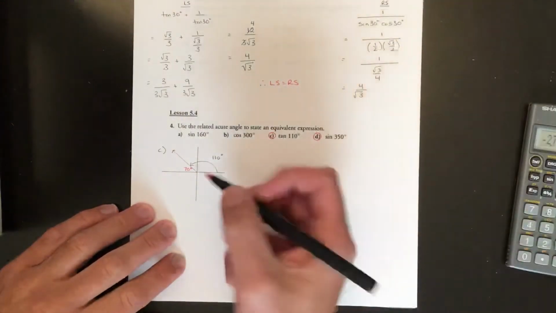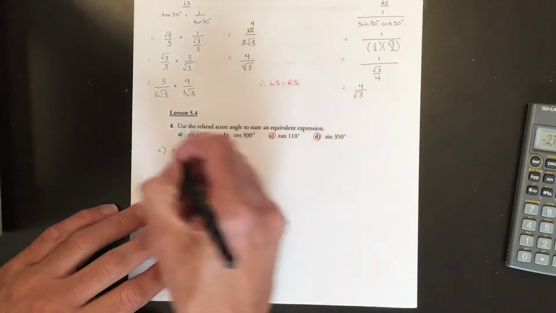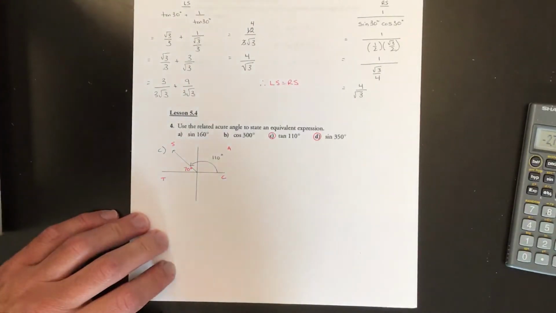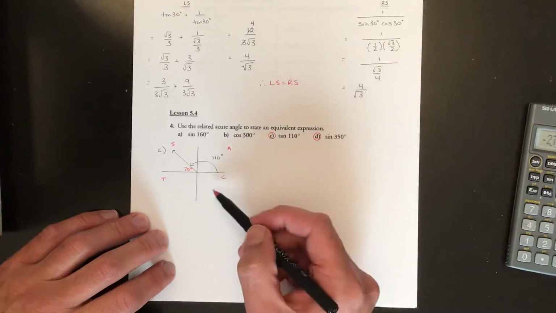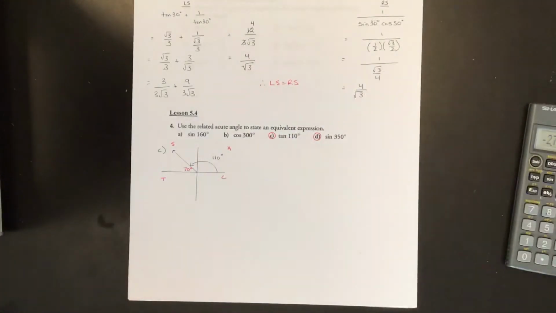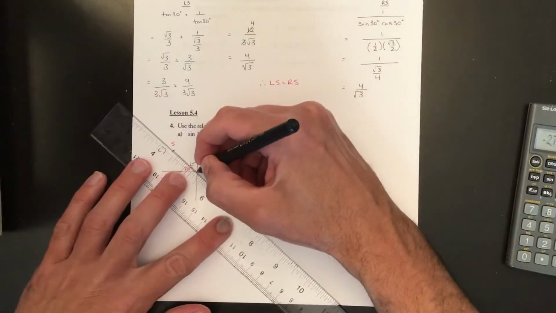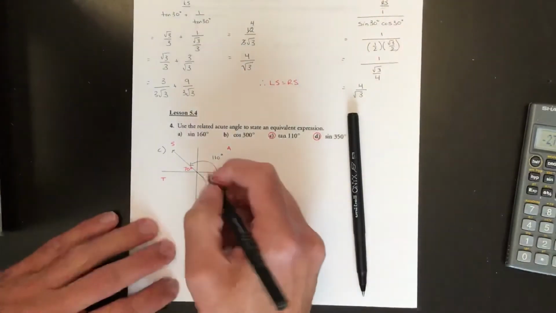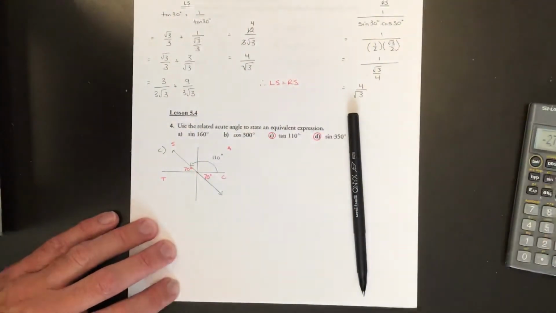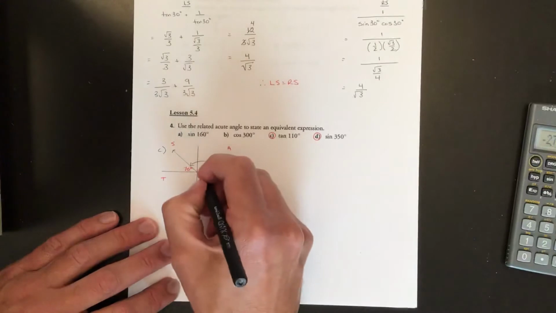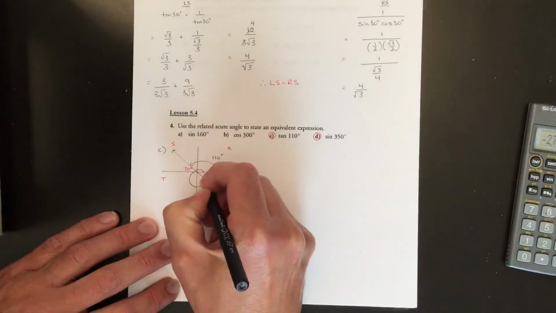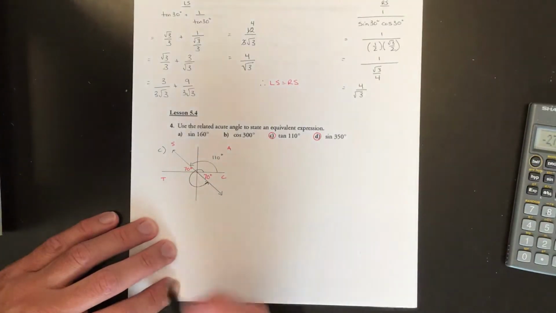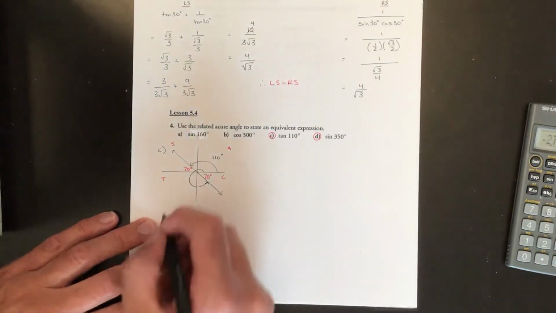Because, according to the CAST rule, tan is negative in quadrant 2. Tan is also negative over here in quadrant 4. So if I put my other terminal arm over here in quadrant 4, my acute angle will still be 70. That means that principal angle is going to be 360 subtract 70. 360 subtract 70 is 290.